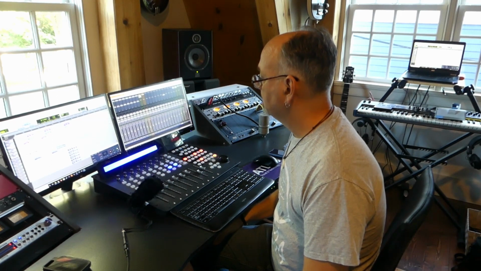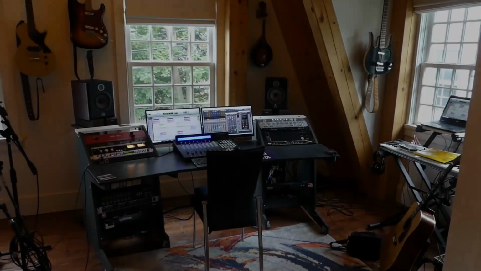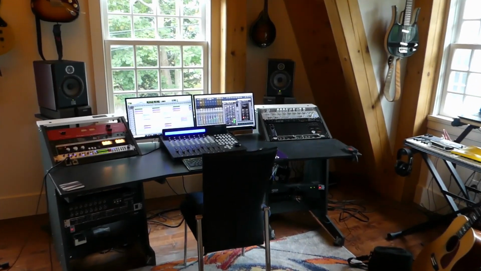Do the plugins go inline in a track, or do they go in a bus on a send? The answer is yes.